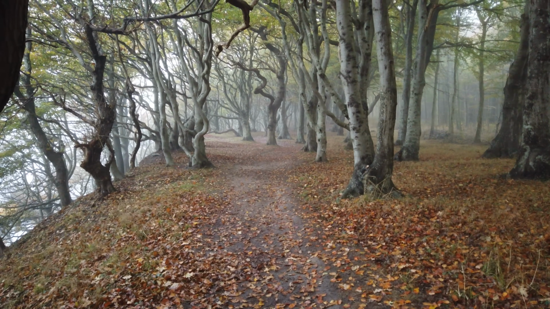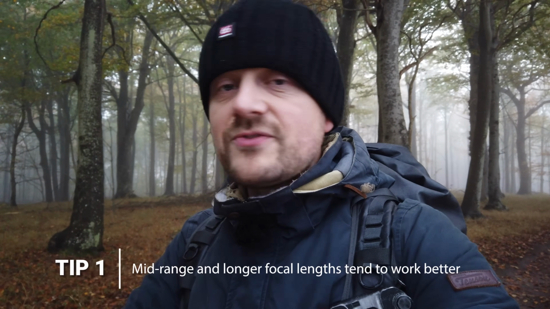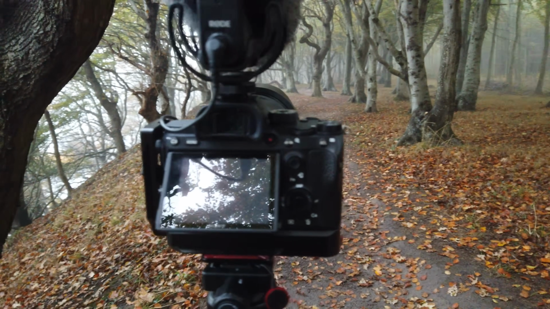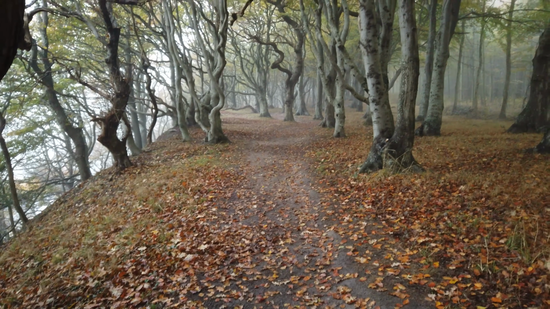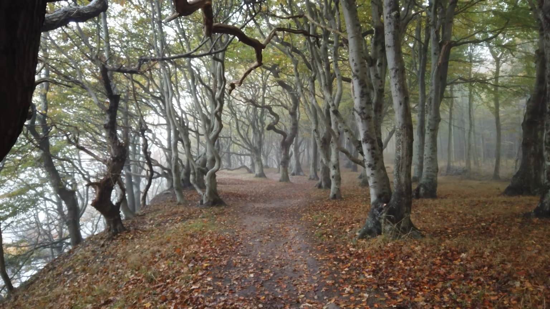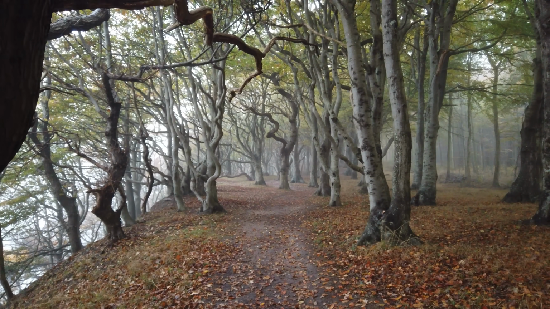So the first tip for successful woodland photography is to use some kind of long-ish focal length. Anything from 24 to 200 usually works within that range, but I am usually between 35mm and 105mm. So a 24 to 105mm lens works really well. And the reason for that is that you want to zoom into the forest, just as I'm doing right here.